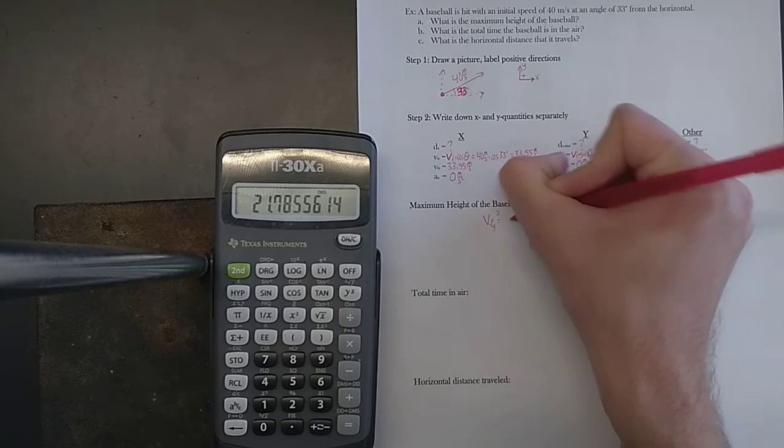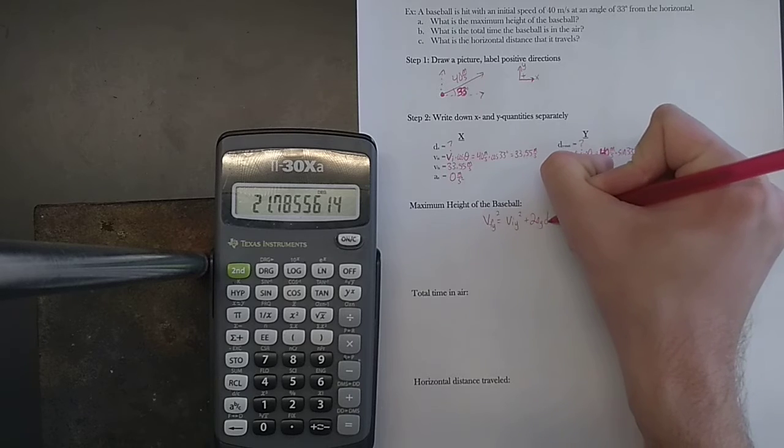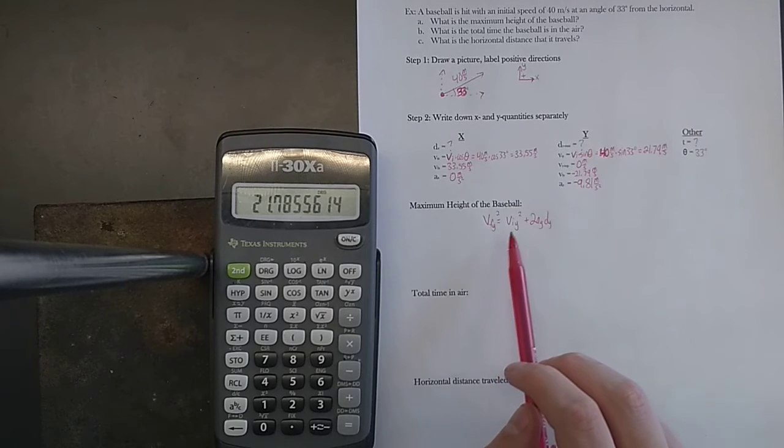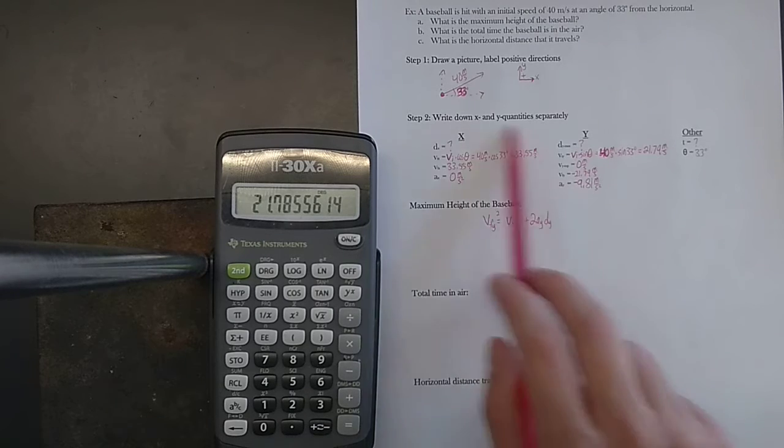VFY squared equals VIY squared plus 2AY dy. Again, remember, F and Y and I and Y, the Y's are just subscripts. You don't even really need to put them, but it reminds me that I'm using the Y direction variables to make sure that I don't accidentally plug in an X variable.